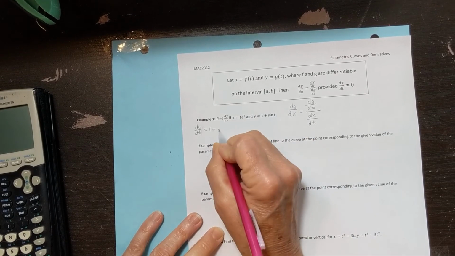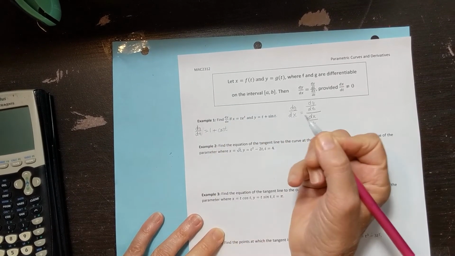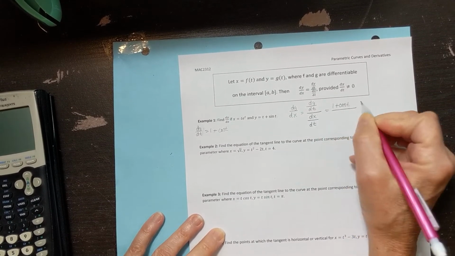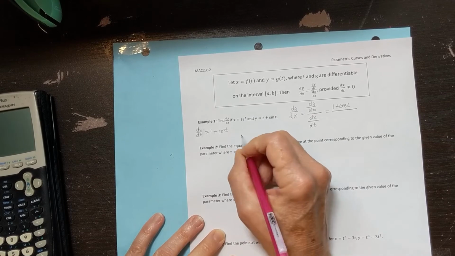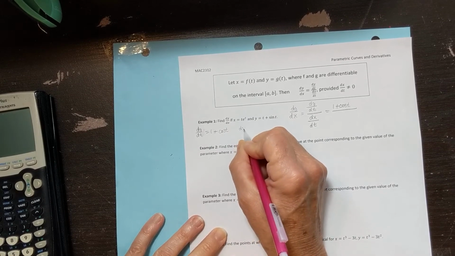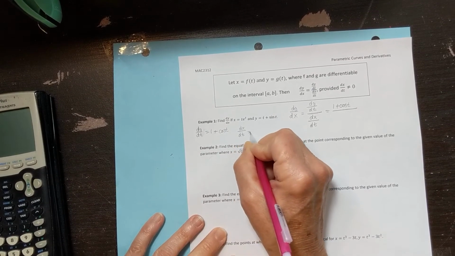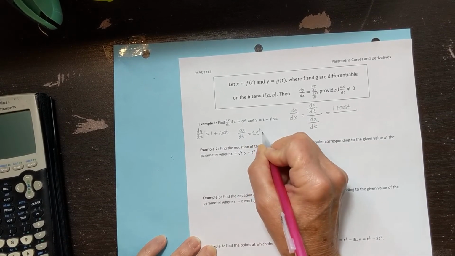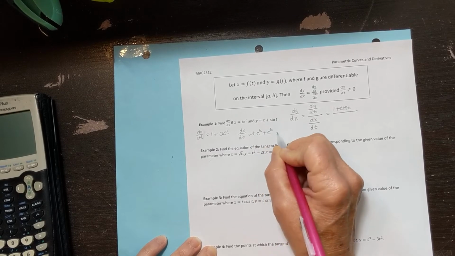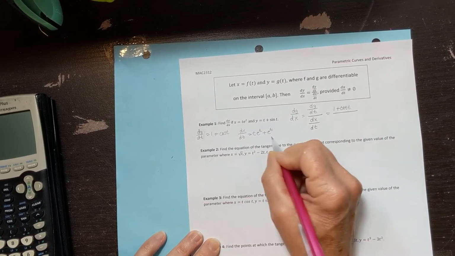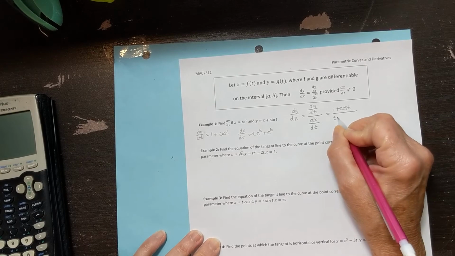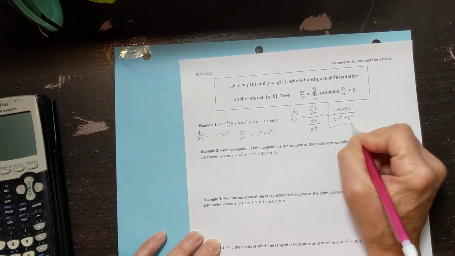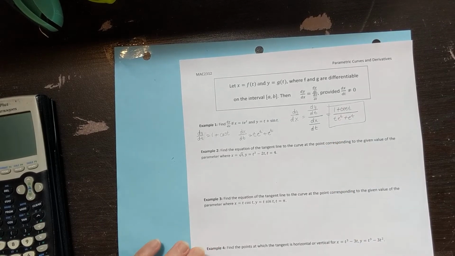Derivative of sine is cosine, plus cosine of t. So 1 plus the cosine of t. All right. dx/dt is going to be, we have to use the product rule here. First, derivative of second plus second times derivative of first, which is 1. So this is the derivative of x: t e to the t plus e to the t. This is dy/dx, example 1.